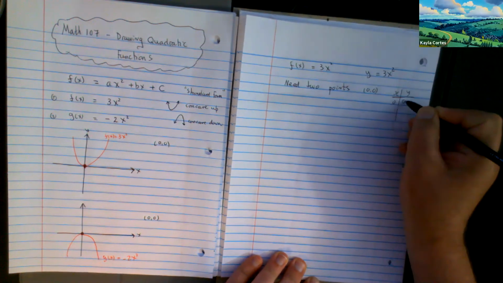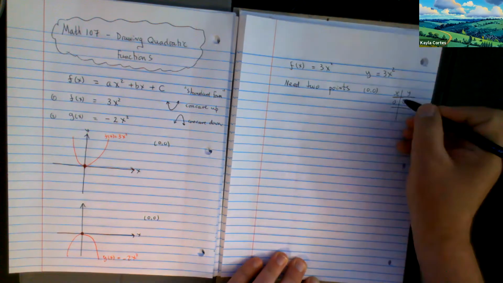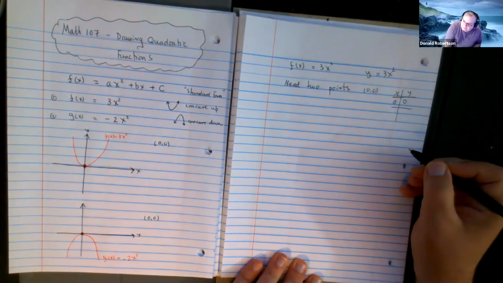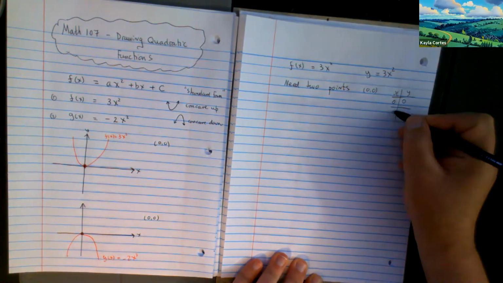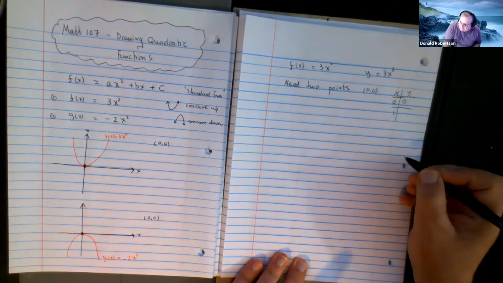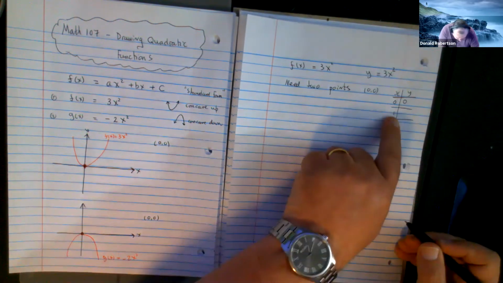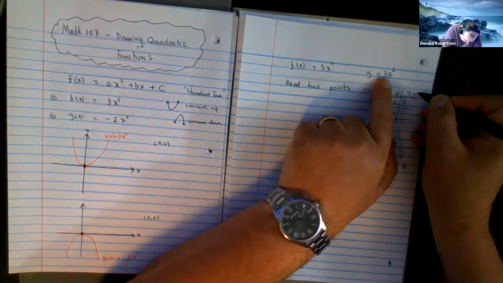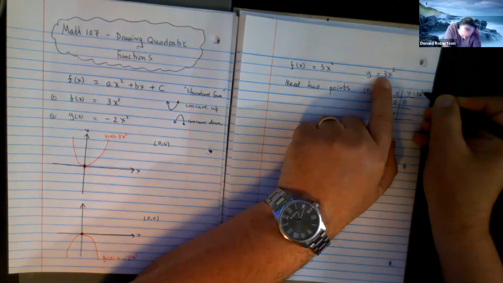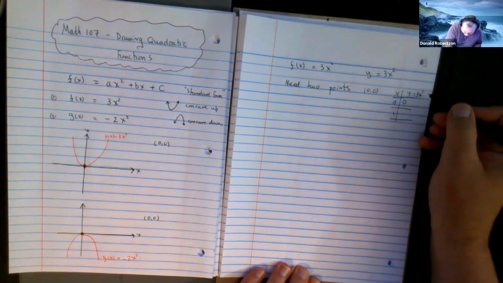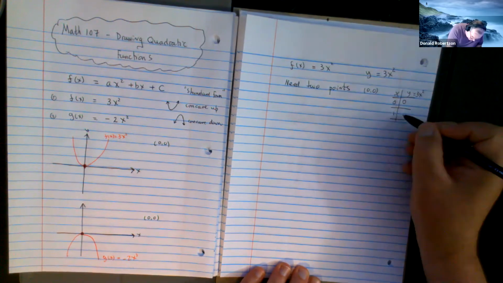You could replace x with a value to calculate y. Pick a nice number. 1. Yes, don't pick 42. It would be a bad idea, right? Pick 1. Now, if you pick 1, won't the y value be 3 times whatever the x value is squared? When you pick 1, 1 squared is still 1, and 3 times 1 is 3. So there are your 2 points.